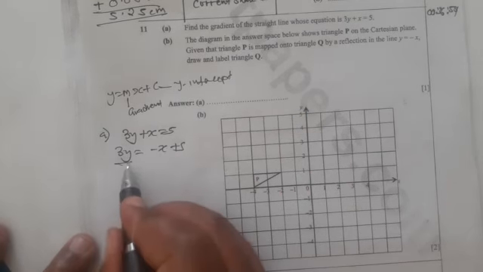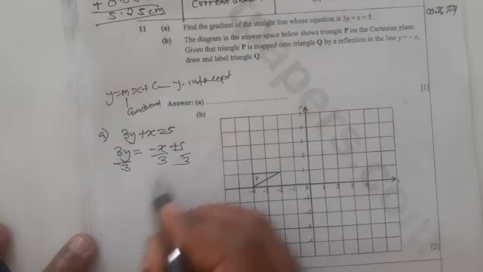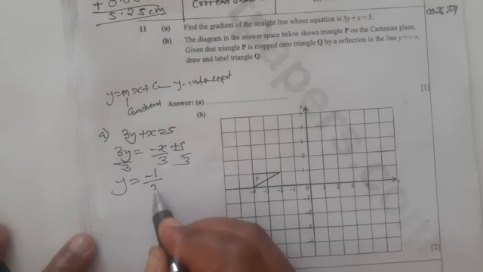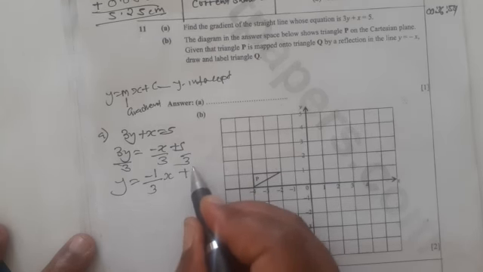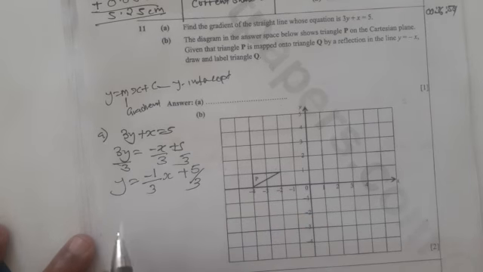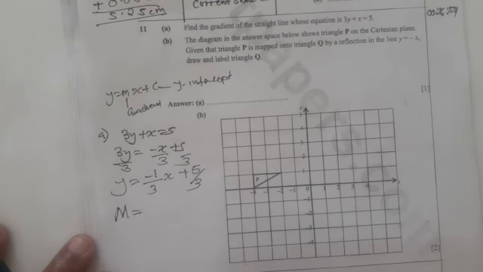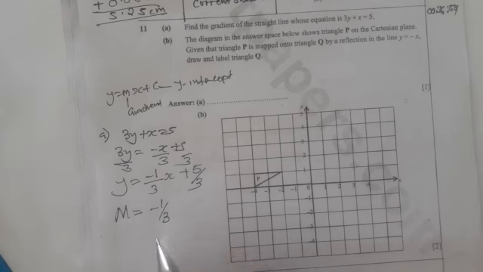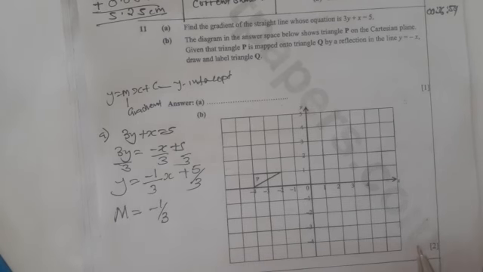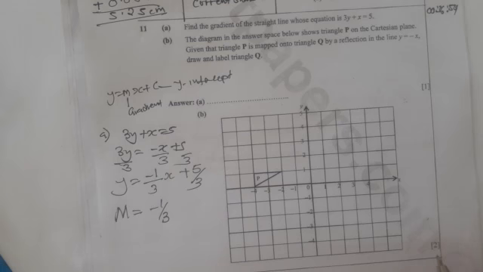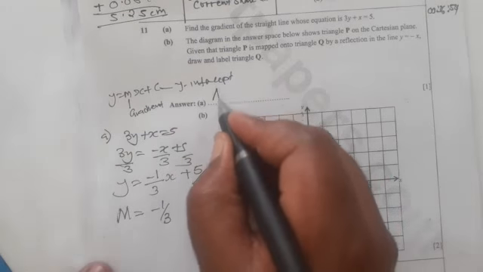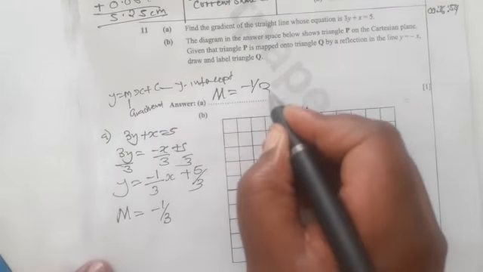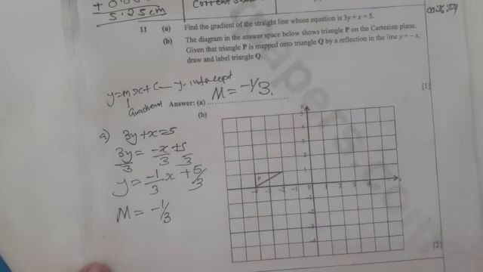So here we divide by 3, we divide by 3, we divide by 3. So y is equal to negative x over 3, which is the same as negative 1 over 3x plus 5 over 3. Alright? Now, what is the coefficient of x? The coefficient of x is negative 1 over 3. That is our gradient there. So we'll say our gradient here is m is negative 1 over 3. Good.